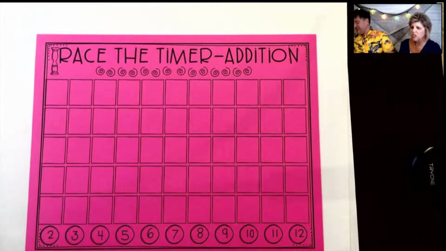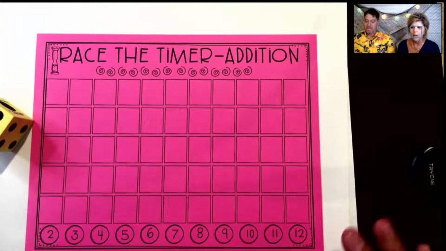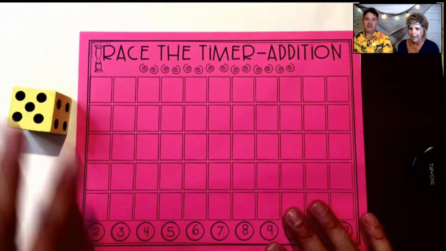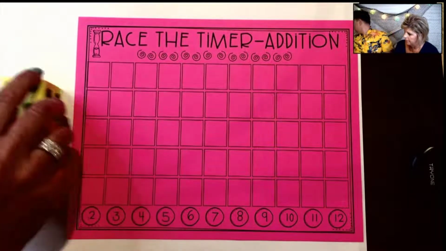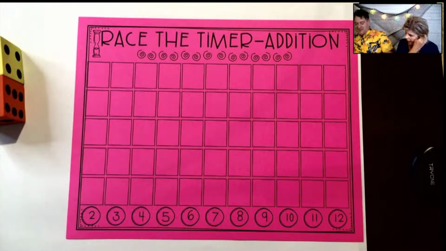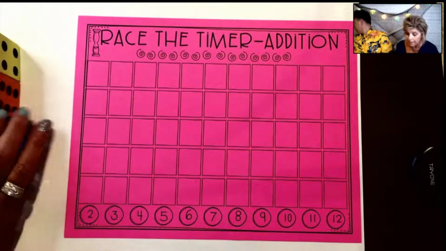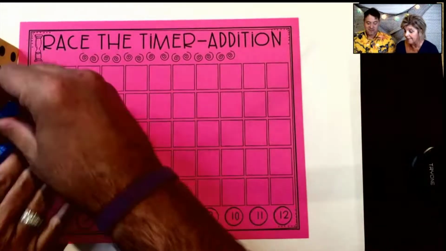Yeah. So you could use any kind of timer. It could be a regular egg timer. It could be anything. But we need two because we're doing addition. And we need our cubes. All right, so you could play this with two people. You could play this with one person. You could have two people playing at the same time. Let's do that.